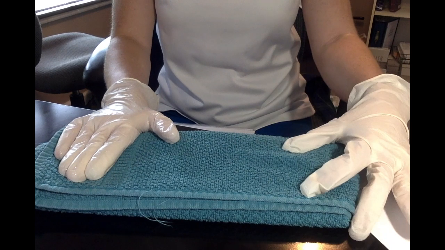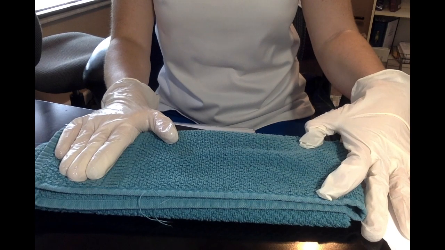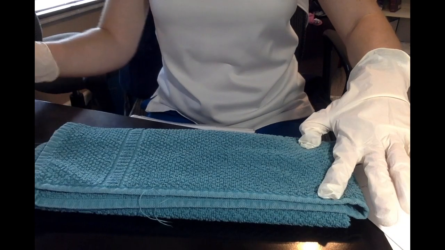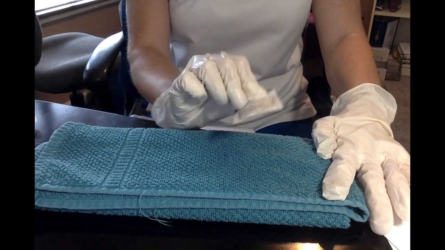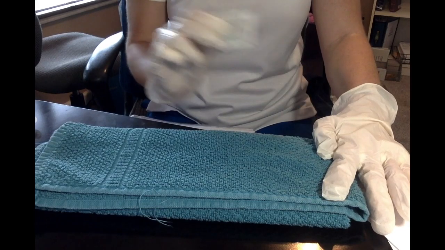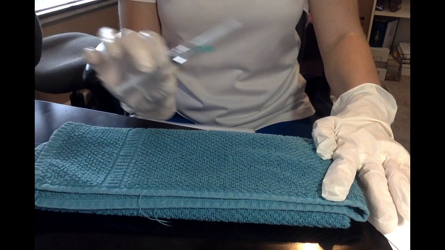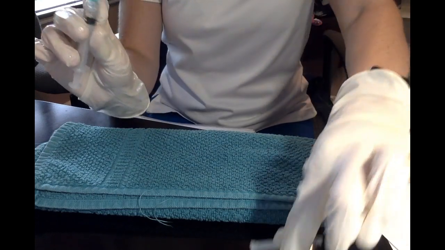So if you can pinch 1 inch of skin, you're going to go in at a 45-degree angle, and if it's 2, 90. So we have our patient's arm right here. We're going to go ahead and we're going to clean the site for 30 seconds, and then we're going to let that air dry. And then we're going to grab our needle, and we're going to uncap it.